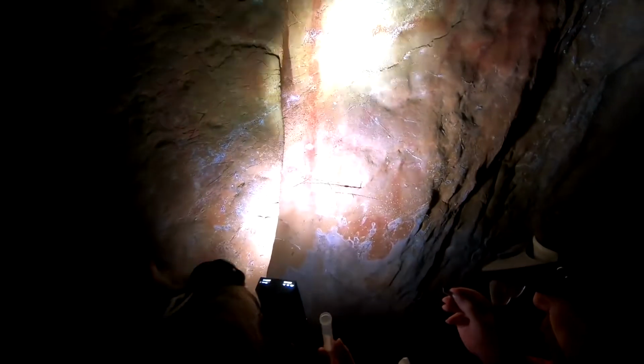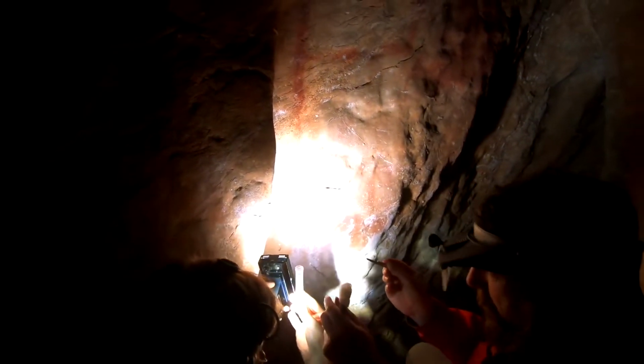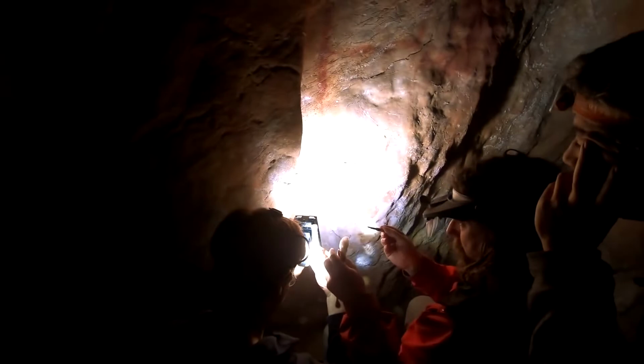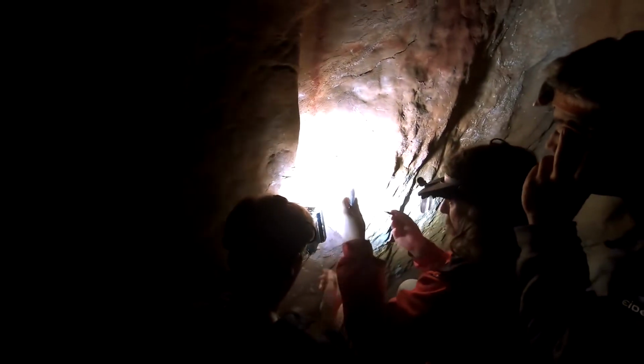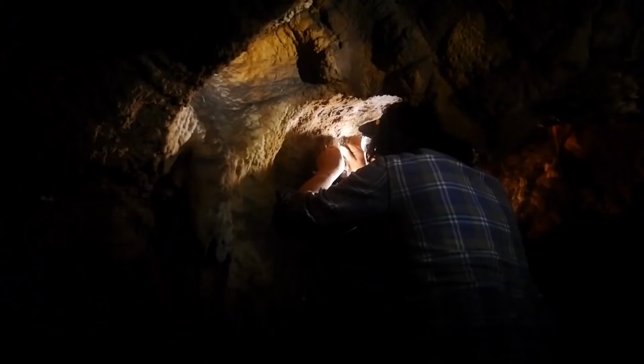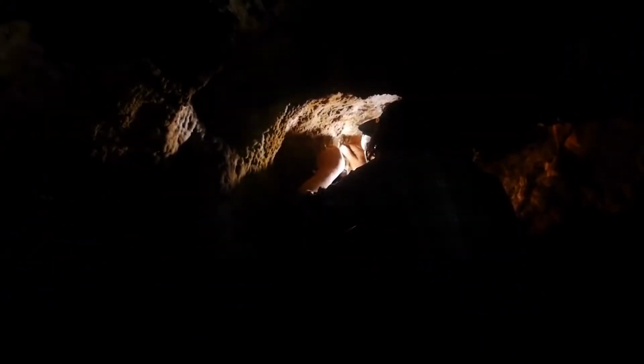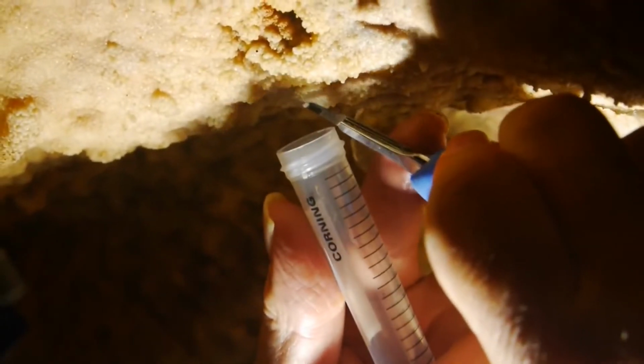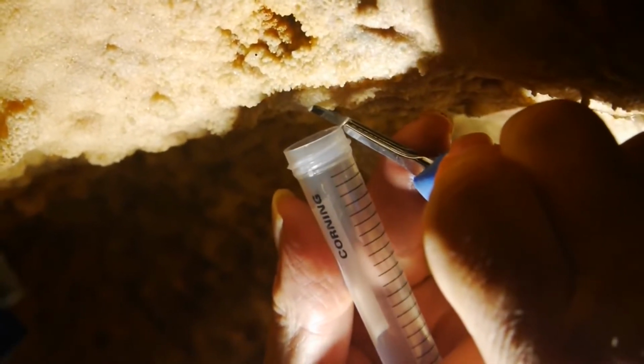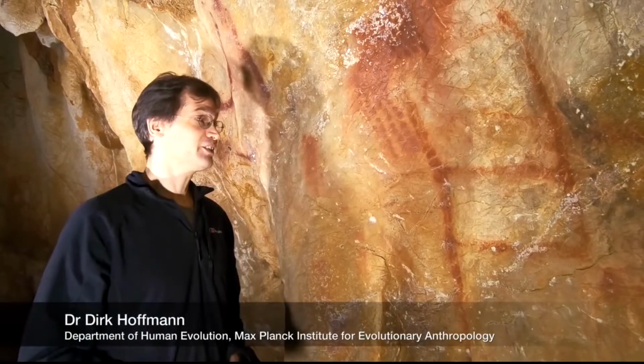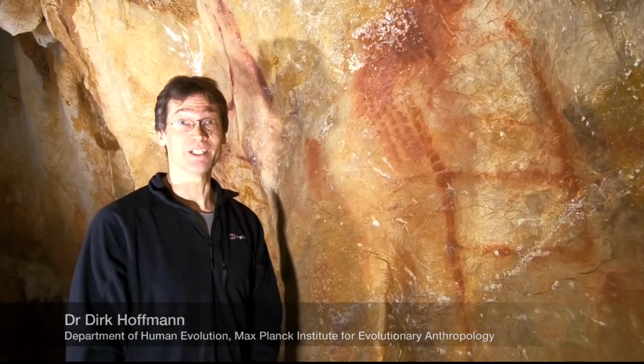Uranium series dating of carbonates is actually a technique that's been used in geochronology for decades now. It's well established. Over the last 25 years, the developments in mass spectrometry mean that we can actually date much smaller samples. This is really important for archaeology because it means that we can date these small carbonate crusts found in associated cave art. The exciting thing is that this panel here has a minimum age of 64,000 years.